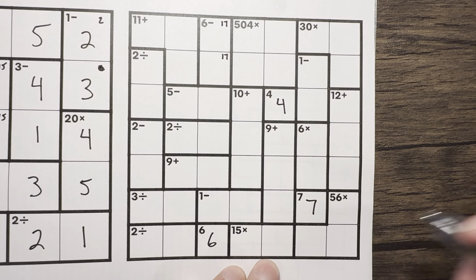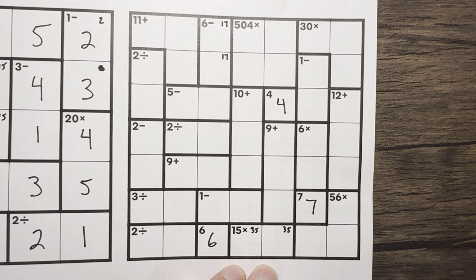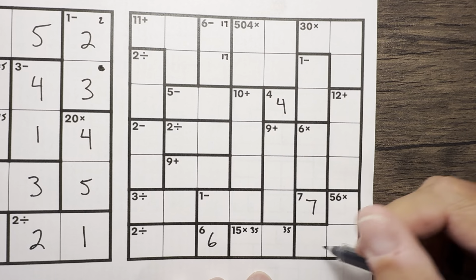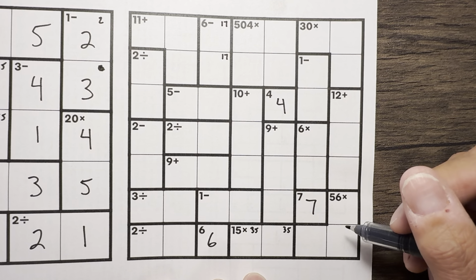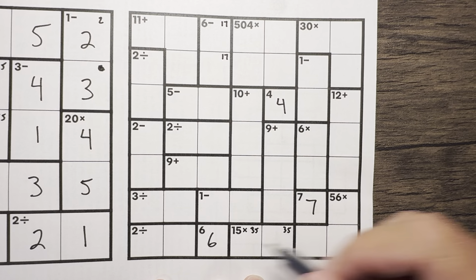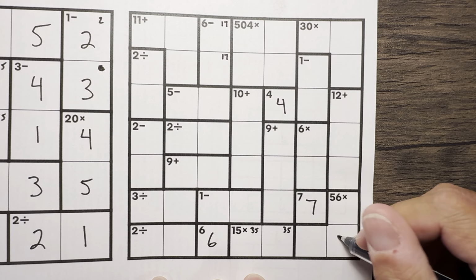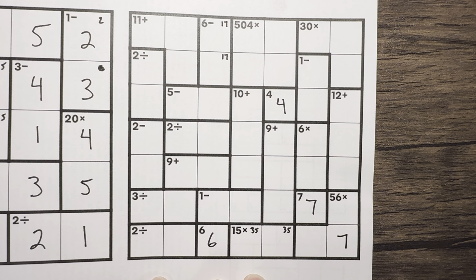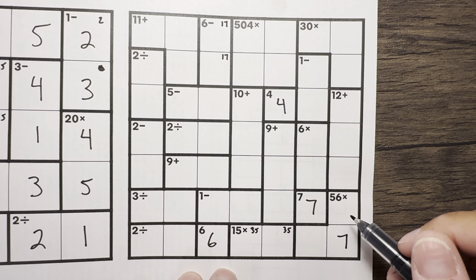This 15 can only be 3/5. 56 is 7 times 8, or 7 times 4 times 2. But yeah, the 7 can't go here or here because of that. So there's our 7. And then this is going to be 2 or 4.